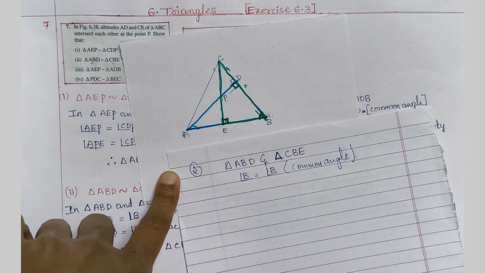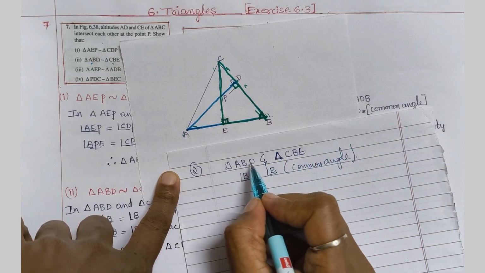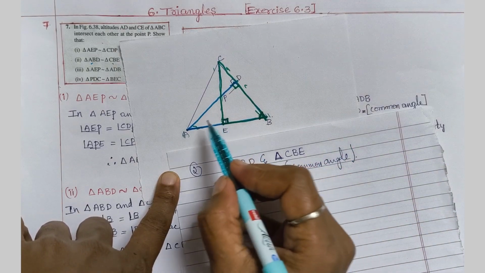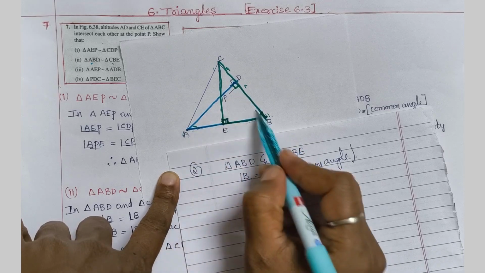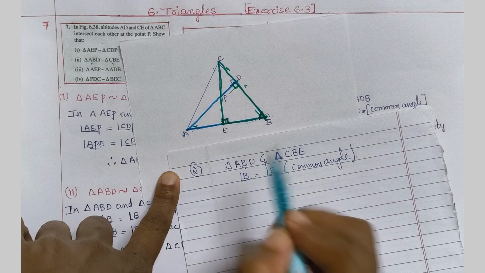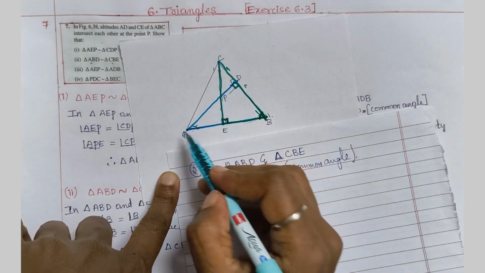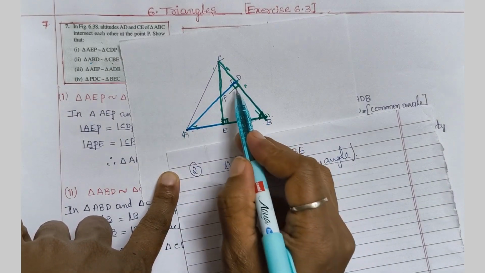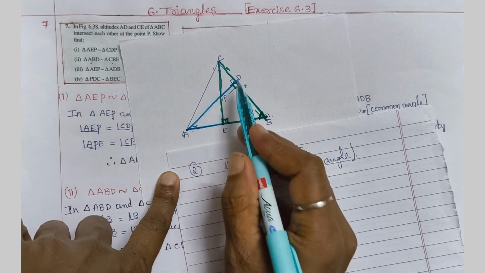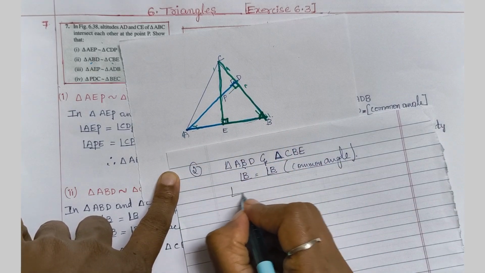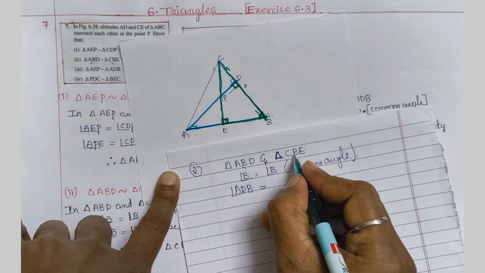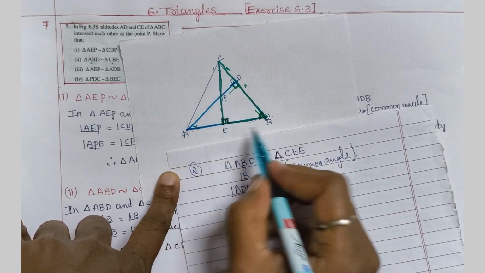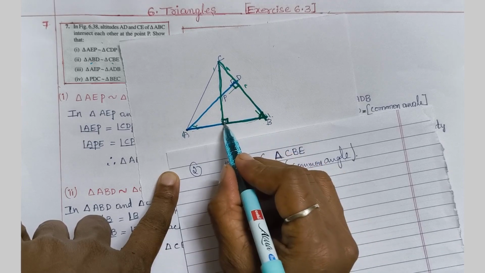Okay, next, here 90 degree also chance is there. First we will take triangle ABD. Where is D? Here. We want this angle ADB in the middle. Angle ADB is equal to 90 degrees. In triangle CBE, here 90 is there. The middle one, we want this 90.